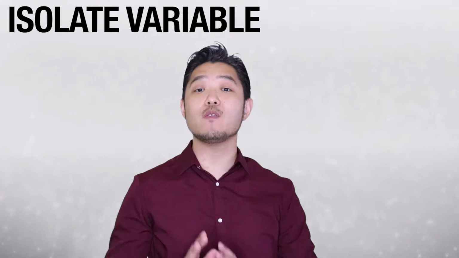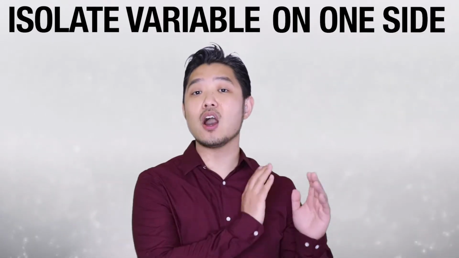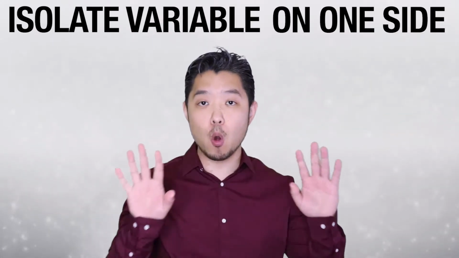Not too difficult, right? So remember to isolate the variable on one side and calculate using the same number on both sides.